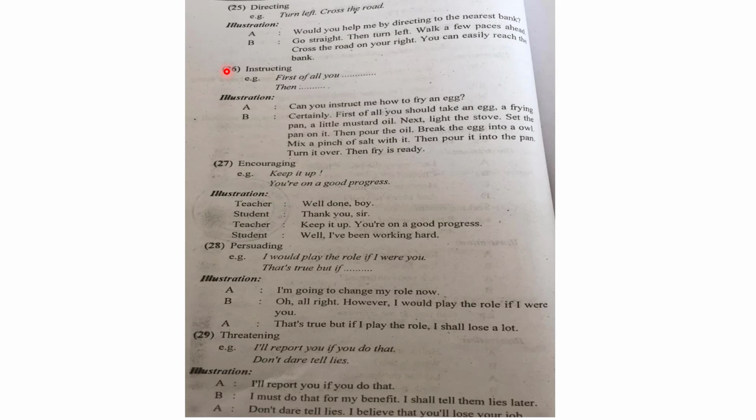The 26th type is instructing. So if you want to give a certain set of instructions to someone, then you might as well use this kind of communicative functions. For example, first of all, you have to do this and do that. The example that is given here is, can you instruct me how to fry an egg? A is asking, and B is answering by saying, certainly.